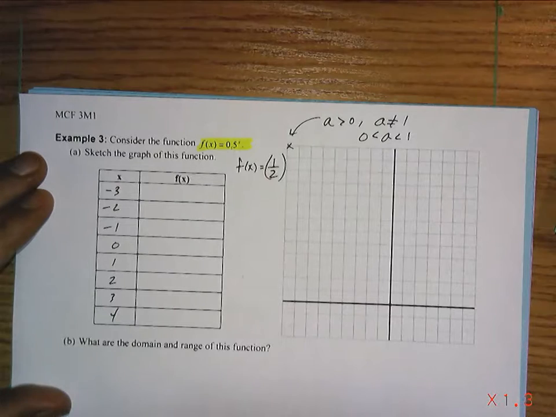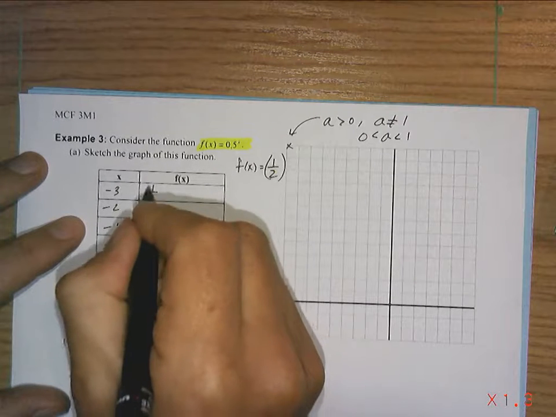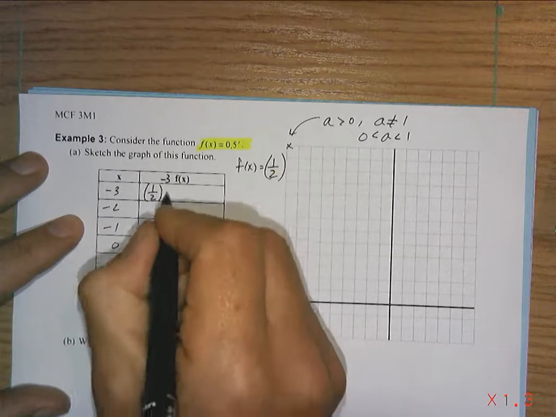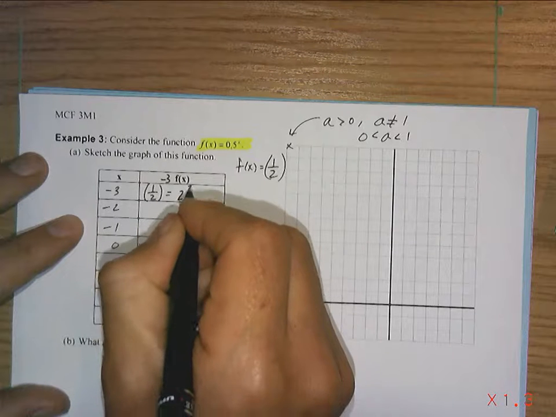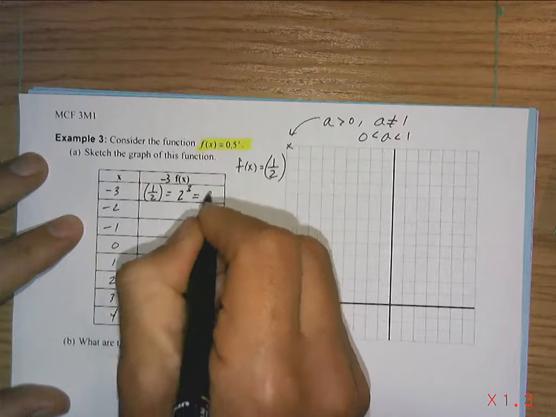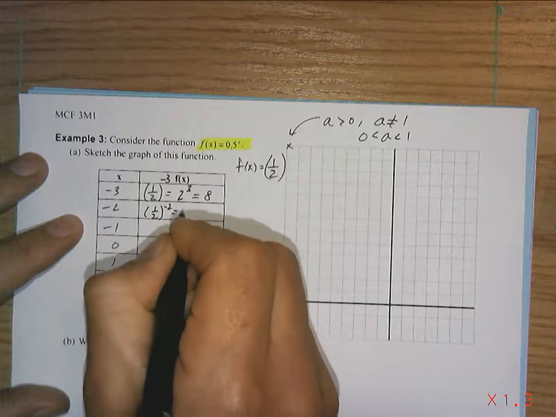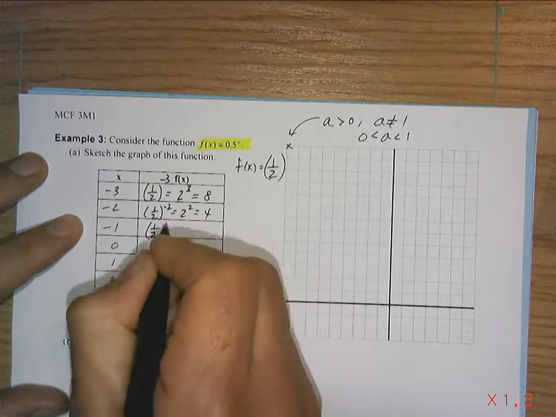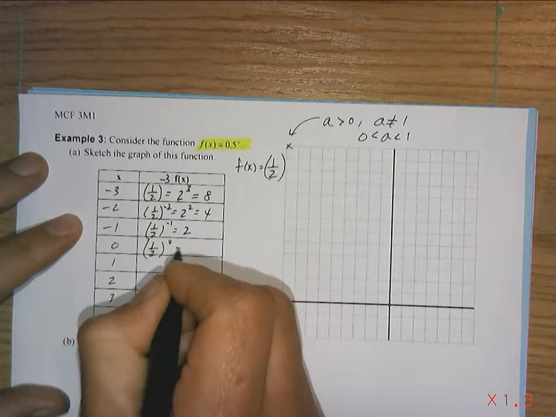Now we've got to do some thinking here. Our base value is (1/2)^-3. The negative means flip the base. We learned that in the previous lessons. So it's 2 over 1 to the 3, which is 8. (1/2)^-2 is 2 squared, which is 4. (1/2)^-1 is 2. (1/2)^0 is 1.